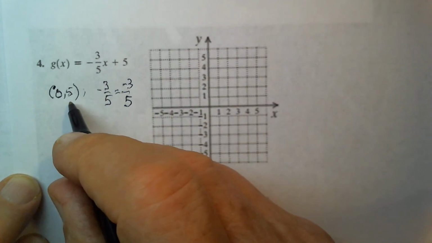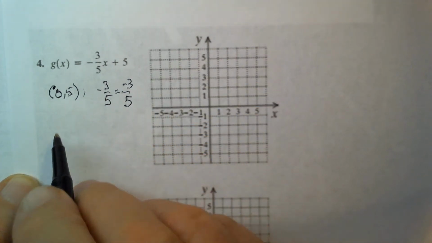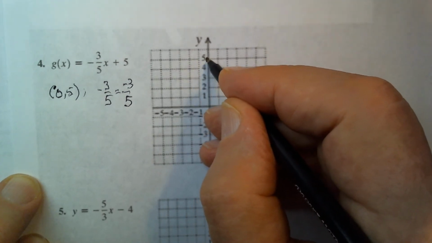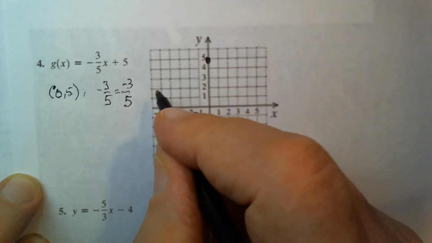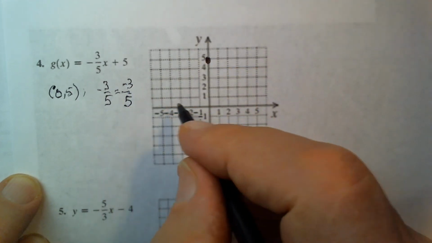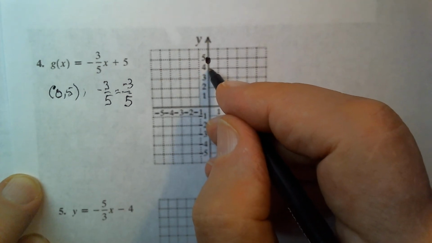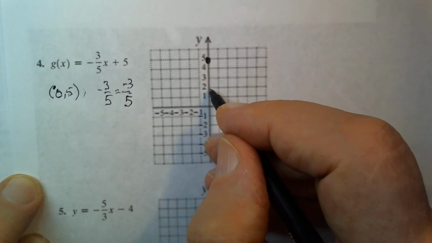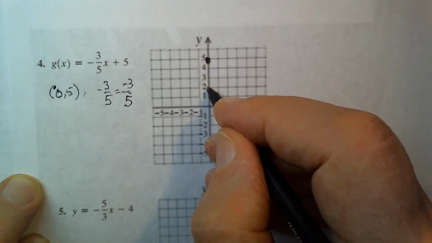So when we begin at our y-intercept, 0, 5, that's our starting point. So the minus 3 tells us for the rise, we go down 3 units, 1, 2, 3. Okay, and that gets us to this point here.